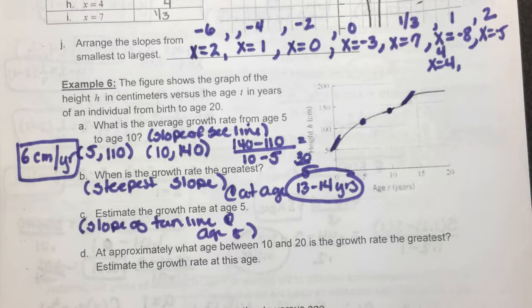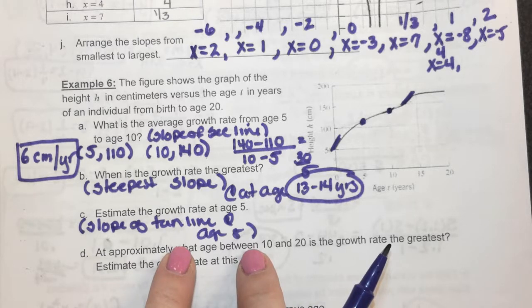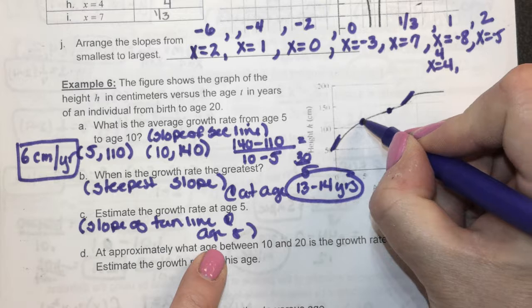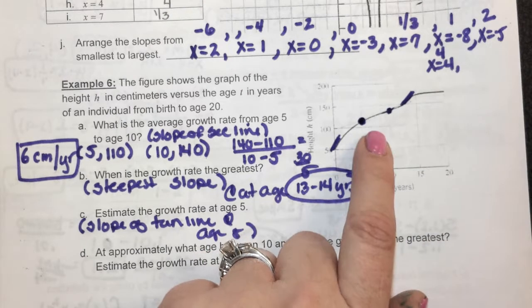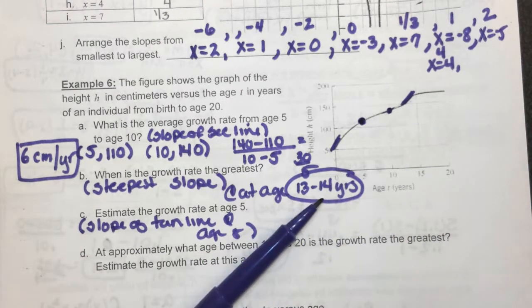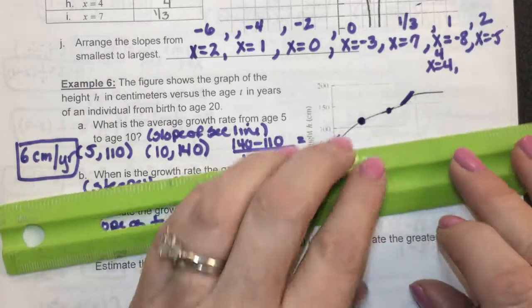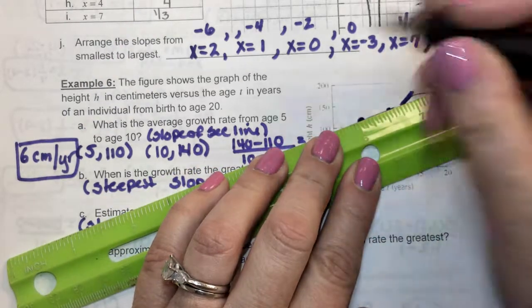So another way they may ask you from a graph is find the instantaneous velocity at a particular point. All you're going to do is find the slope of the tangent line at age 5. So right here, here's the point at age 5. Sketch your tangent line for age 5.